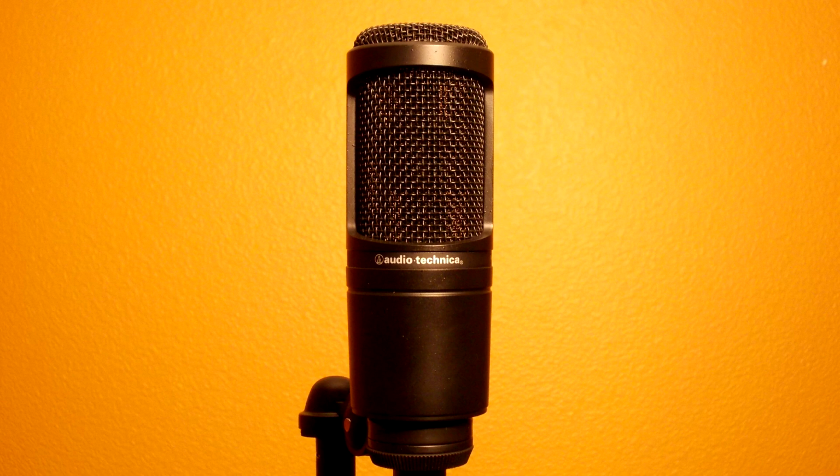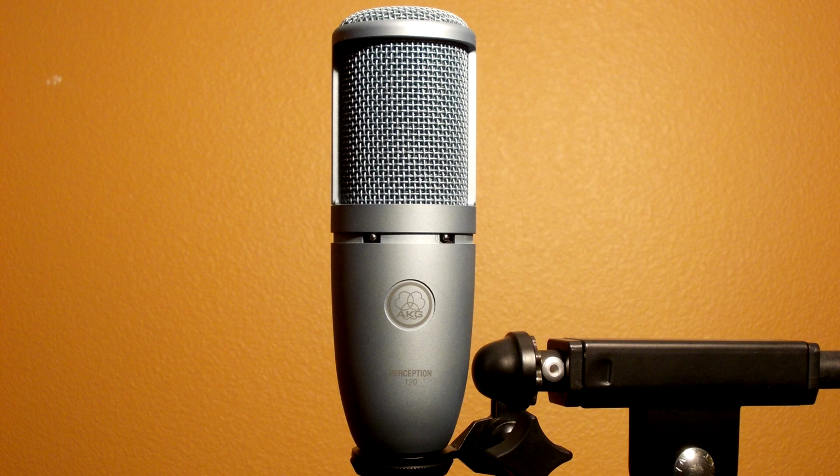Based on its frequency response chart and my experience with the AT2020, it is my conclusion that you get a better diaphragm than the one you get with the Perception 120. This gives you a slightly richer sound, especially in the lower registers, and it can handle lower frequencies that the Perception 120 can't. However, the Perception 120 handles voices and instruments that play in the higher registers very well, and its two switches give it added flexibility.